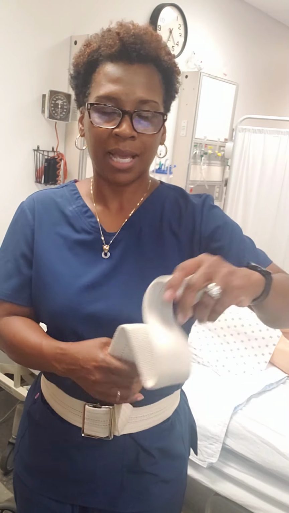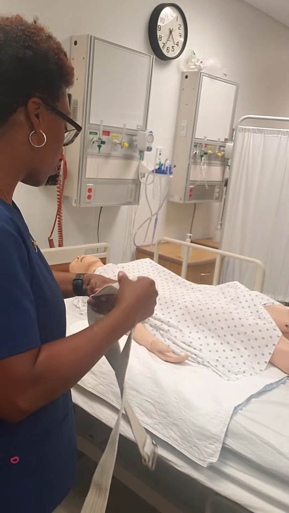Okay, so now it's on the patient, and a lot of times you'll have all this left over. You can do a little tuck. And now the patient is ready to be transferred to the wheelchair. Okay, but I'm going to be very smart right now because it's just me and this person who doesn't move very well, and I'm going to put this belt on him while he's laying down.